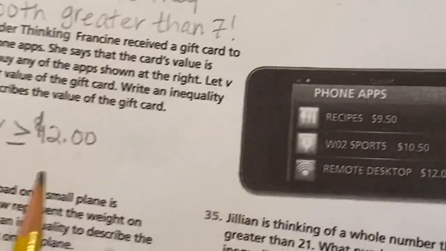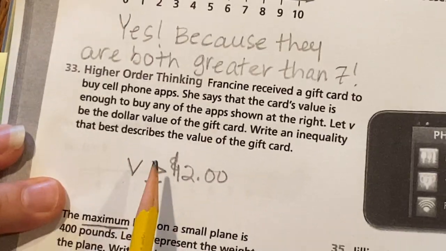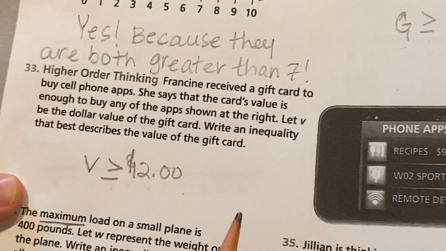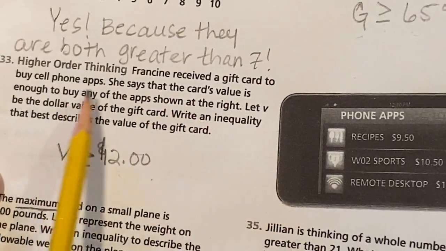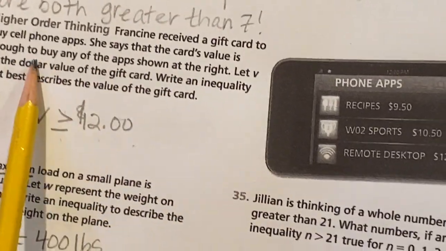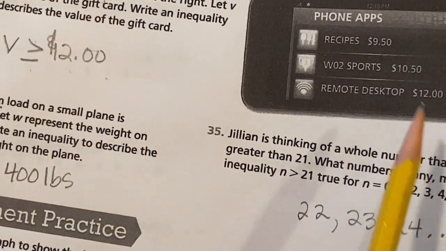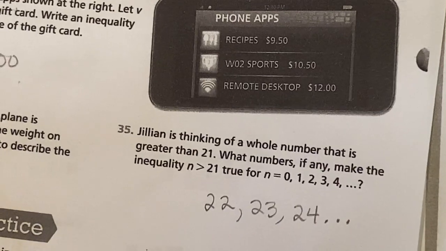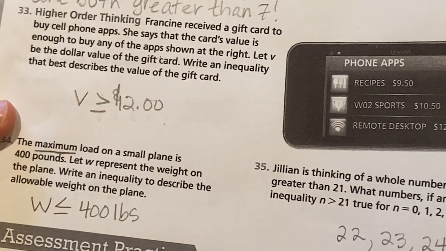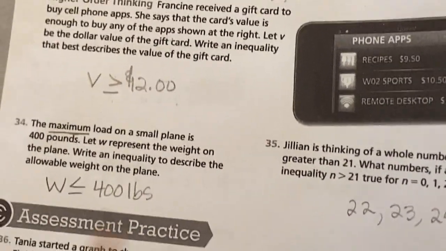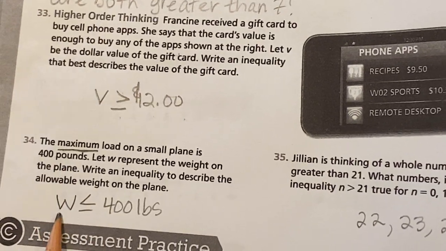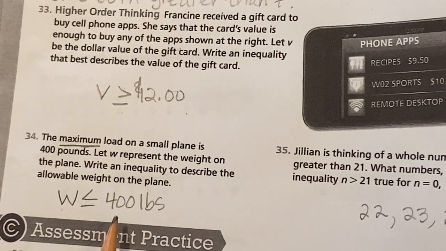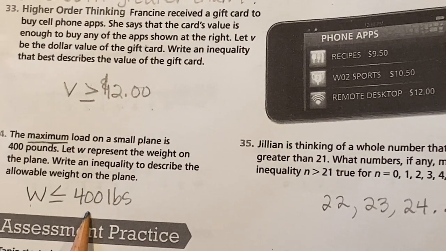Okay, for number 33, V is greater than or equal to 12. Because she said the card value is enough to buy any of the apps, and the most expensive app is $12. So that means it's at least $12, or $12 or more. All right, 34. Maximum load on a plane, so W is less than or equal to 400 pounds. It can be 400 pounds, but it can't be any higher.